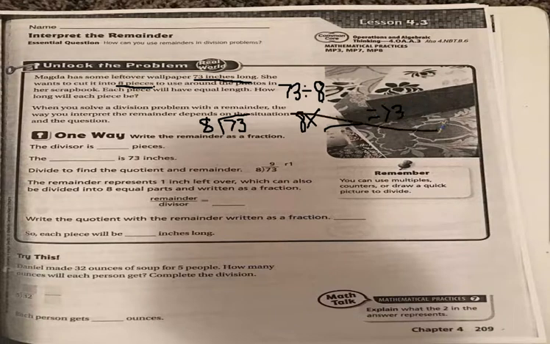Nothing. 8 times 9 is 72, and 8 times 10 is 80. So nothing times 8 is going to get us to 73, so we know that there's going to be a remainder. But we need to figure out what that remainder really means.